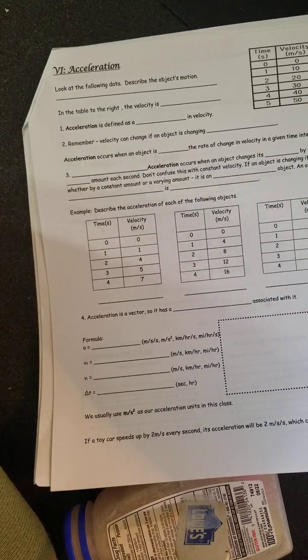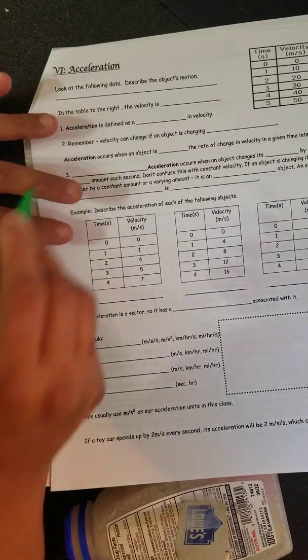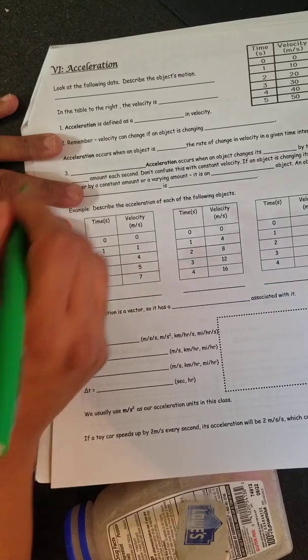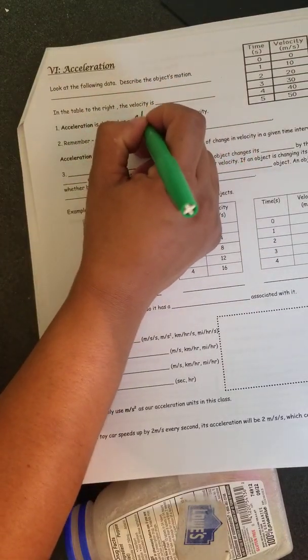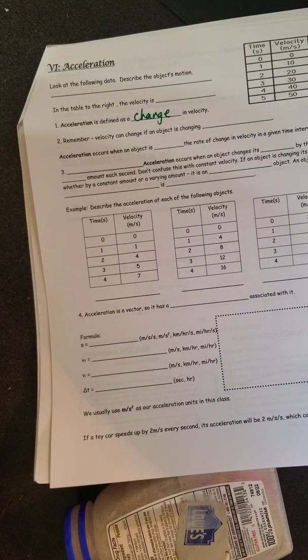But in physics, acceleration actually has a definition. Okay? The definition for acceleration is a change in velocity. A change in velocity is the physics definition for acceleration. Now, again, most of us kind of think, oh, that means I'm going to hit the gas pedal and I'm going to accelerate or speed up. But in physics, it's not just hitting the gas pedal, it's speeding up. Okay?